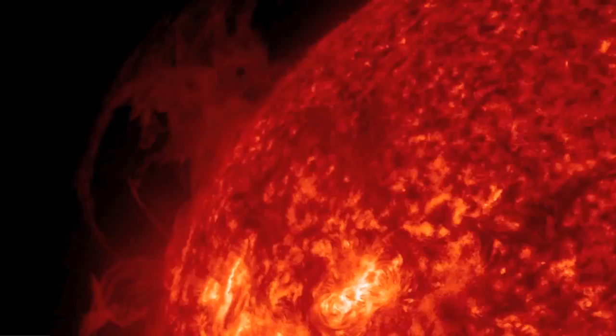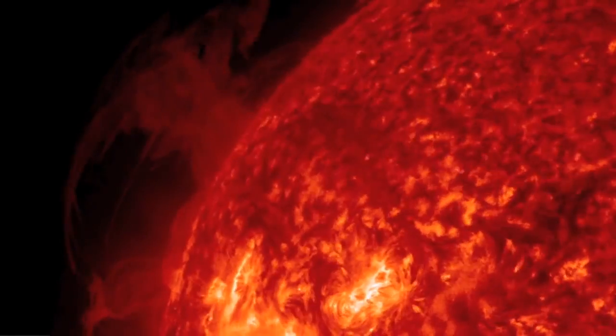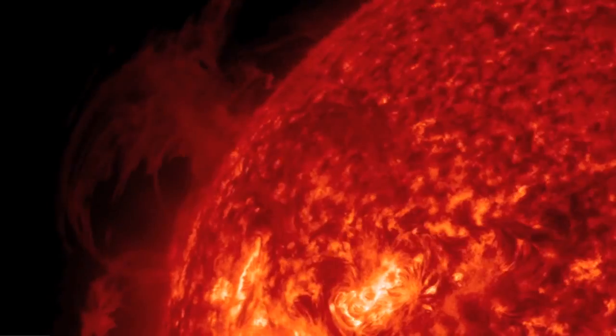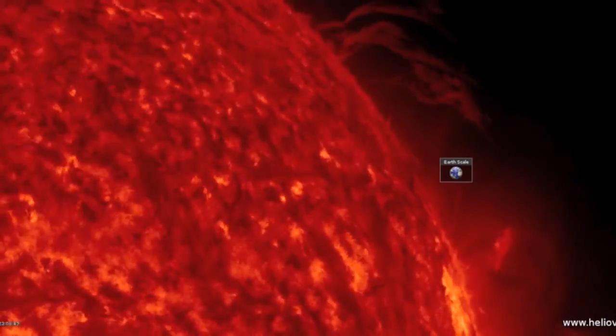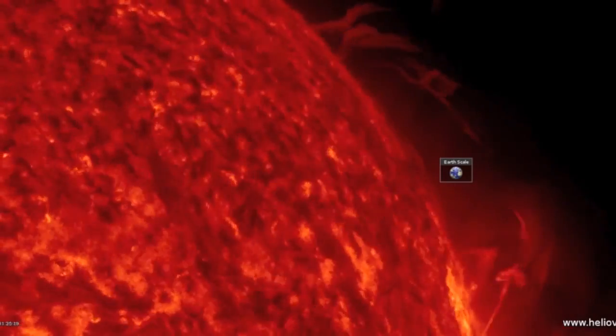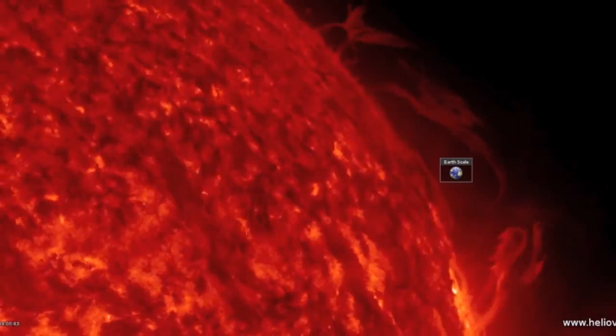High above the surface, and often above much of the corona, we can see plasma filaments defying gravity, suspended by magnetic forces, and another important element of space weather, as they can sometimes release into space.